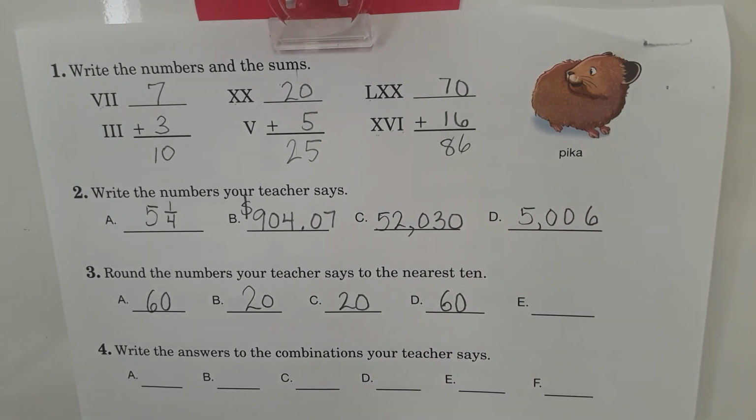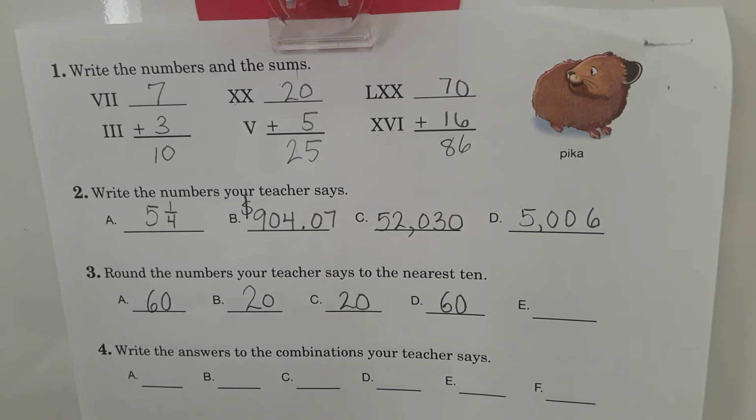Letter E, 34. Write your answer. Did you round 34 to 30 or to 40? 30.